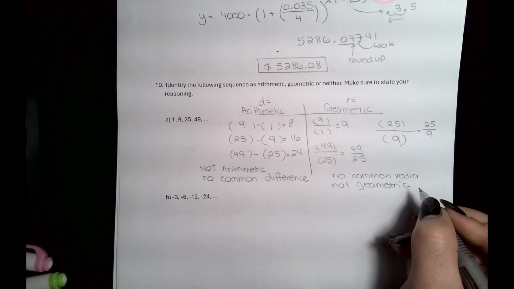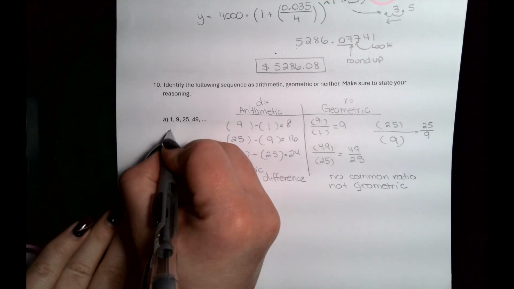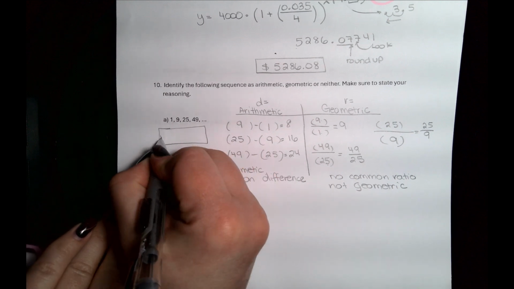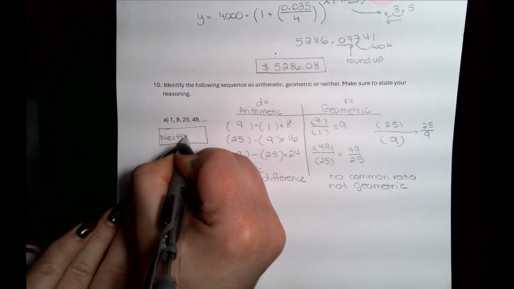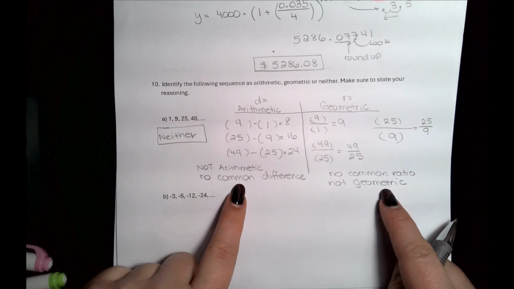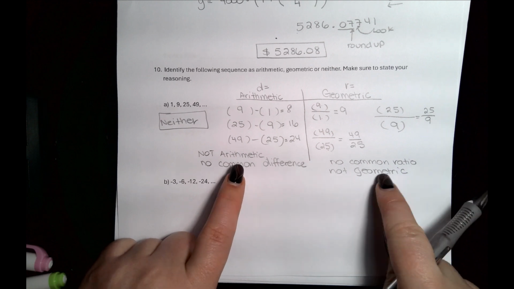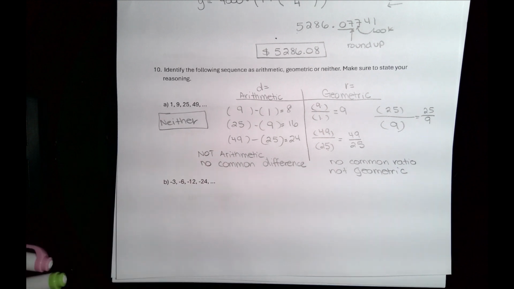So the answer, is it an arithmetic sequence? No. Is it a geometric sequence? No. Is it neither? Yes. So our answer is neither. Now, make sure to state your reasoning. This is the reasoning. You need to show proof that it's not arithmetic. You need to show proof that it's not geometric. And this is your reasoning for your neither answer.